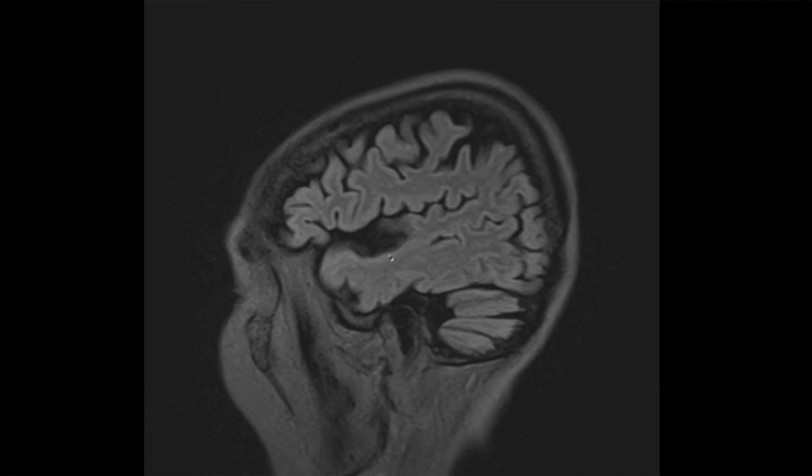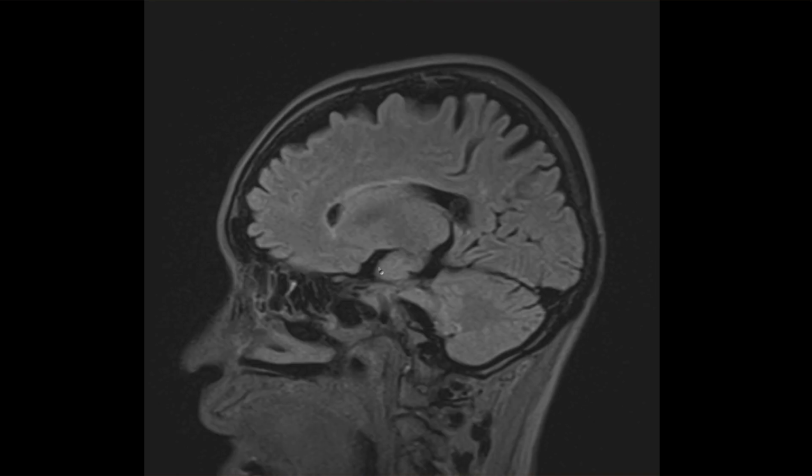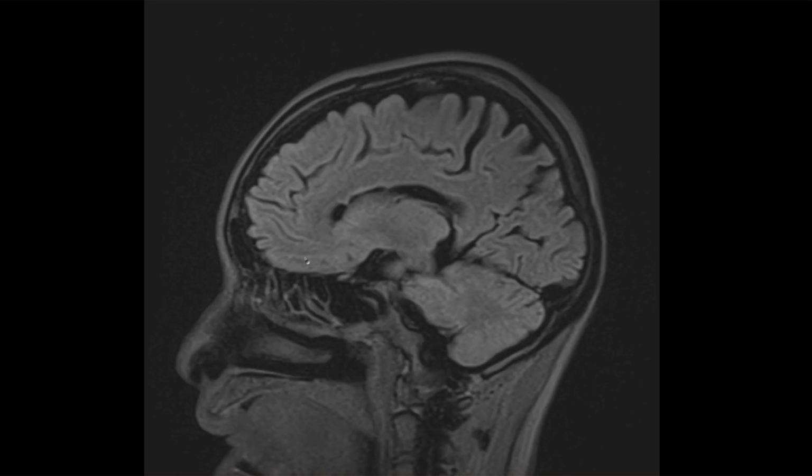I'm trying to think what else. That's pretty much it. So age-related disease, age-related like small vessel disease. There's, I think, some purported correlations between FLAIR hyperintensities and or microvascular disease and Alzheimer's risk, probably vascular dementia, definitely vascular dementia.